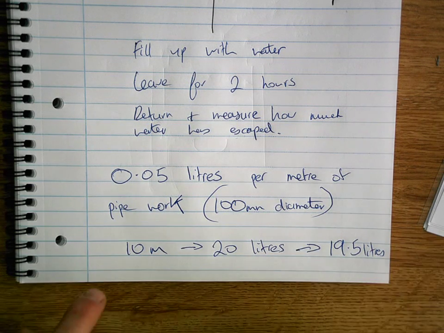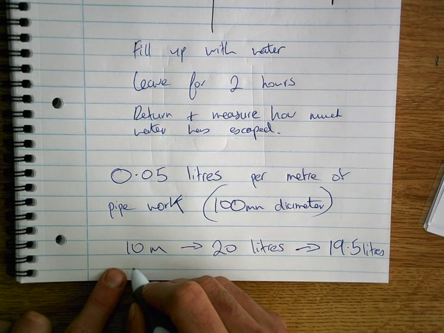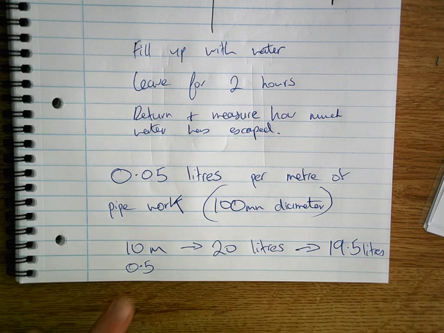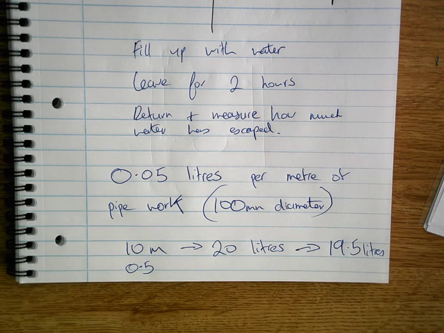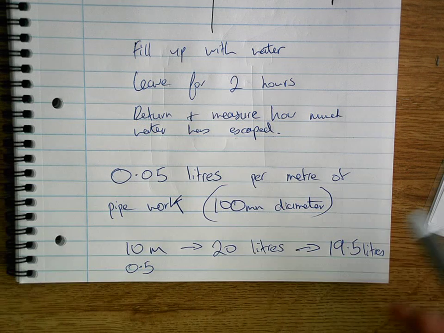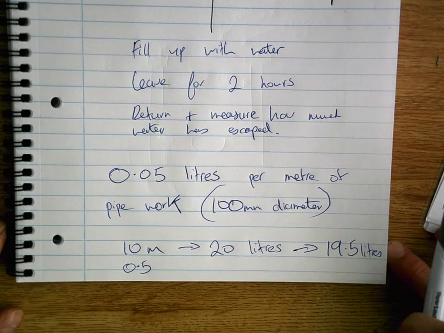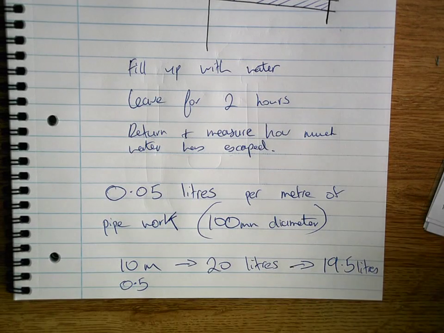So you would take your half a litre, which is 0.5, you have it in 10 metres, that will work out on average as 5 millilitres per metre. Therefore that's an acceptable amount to leak. Anything above that, and you'd have to look at replacing the pipework because it's an unacceptable amount of leakage. It's getting in, it's damaging the soil around.